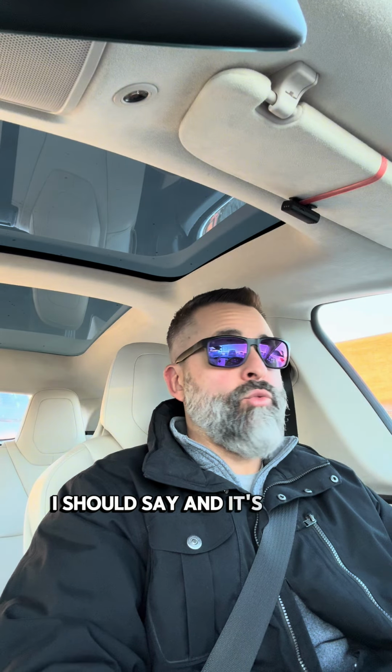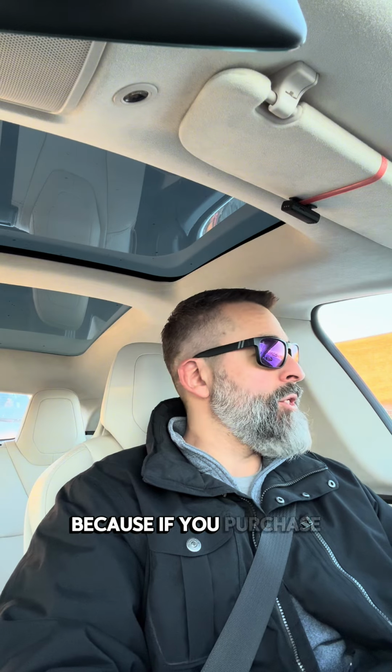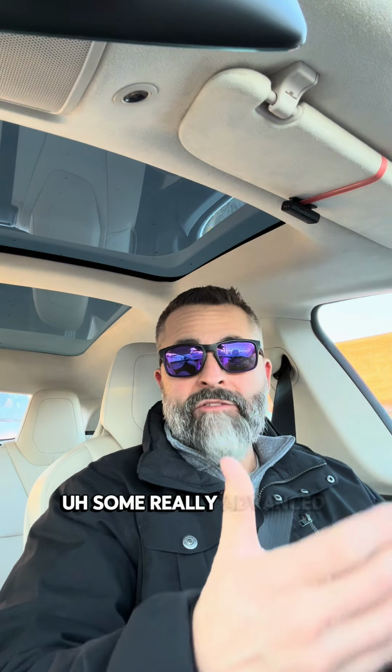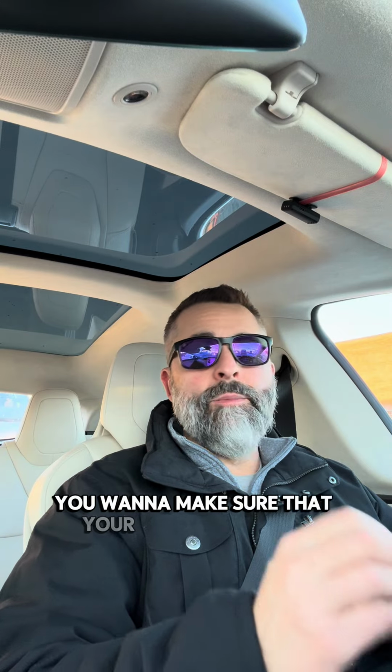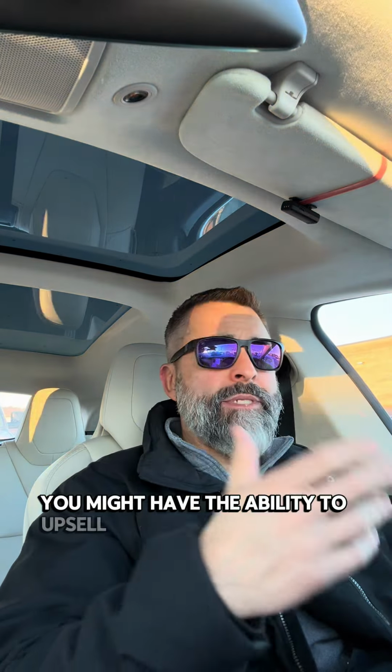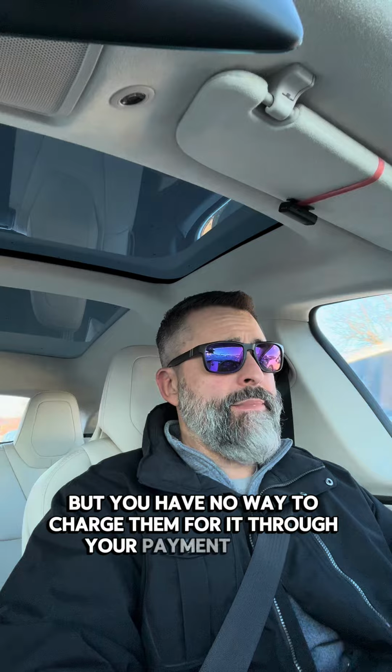And it's really important that you know this and pay attention to this, because if you purchase some really advanced equipment that has a lot of capabilities, you want to make sure that your payment system supports it. Otherwise, you might have the ability to upsell somebody on a longer wash or a longer rinse, but you have no way to charge them for it through your payment system.